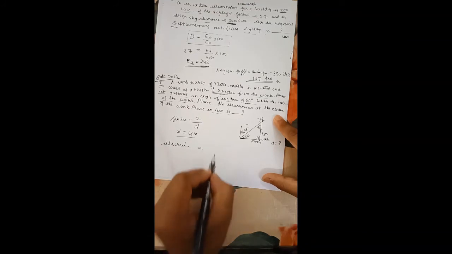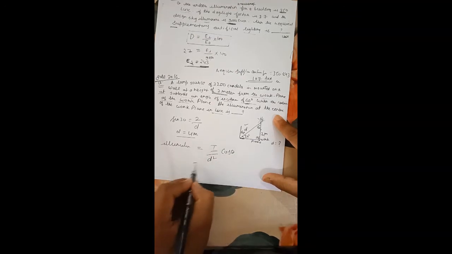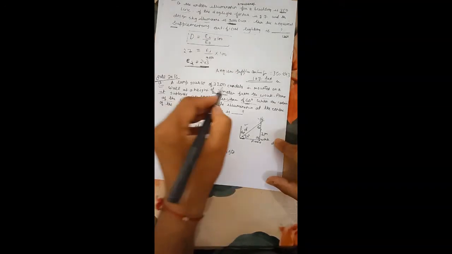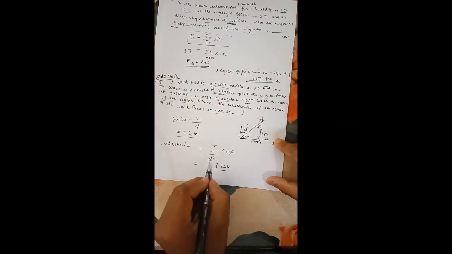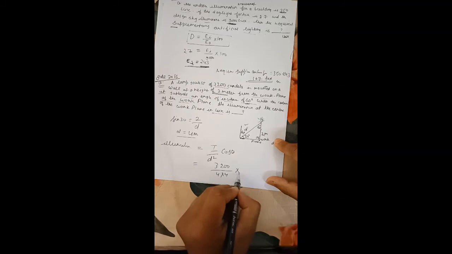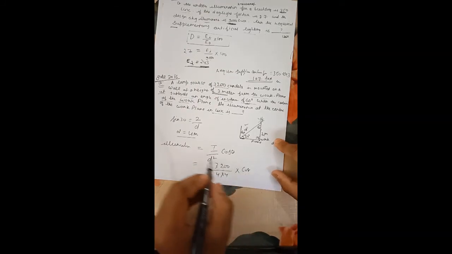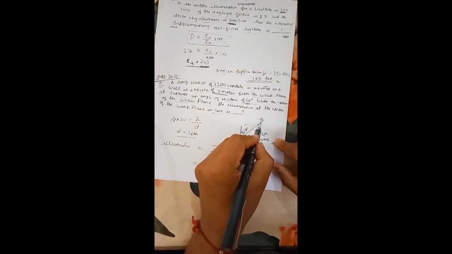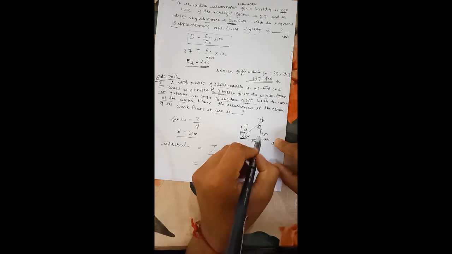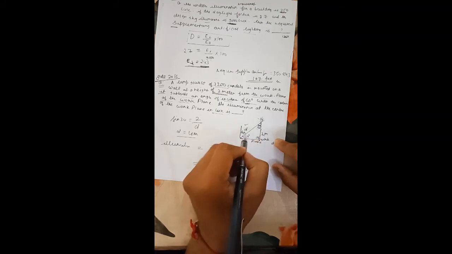Now we require the formula: illumination is equal to I by d square into cos theta. So I here is 3200 candela divided by d square, 4 into 4, into cos theta, 60 degree. Angle of incidence is measured from the perpendicular.